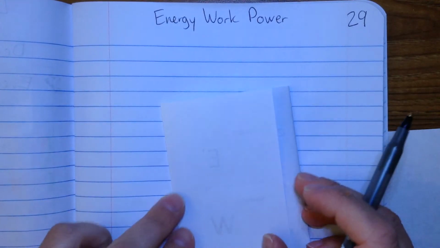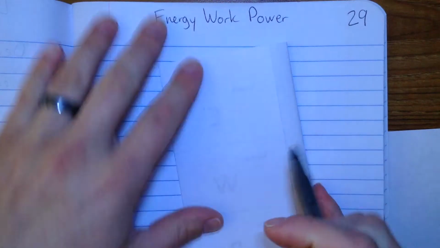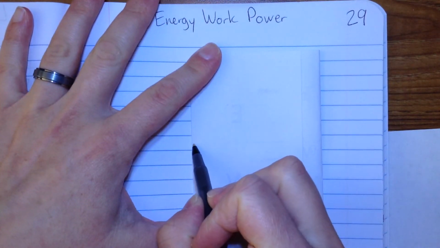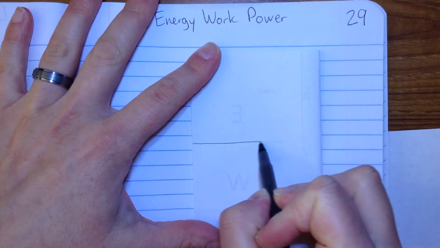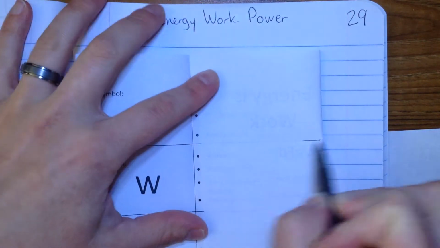So, energy, work, and power, these are each variables. With your pen or pencil, those horizontal lines that you can see through the paper, draw them in so you can see them really well.